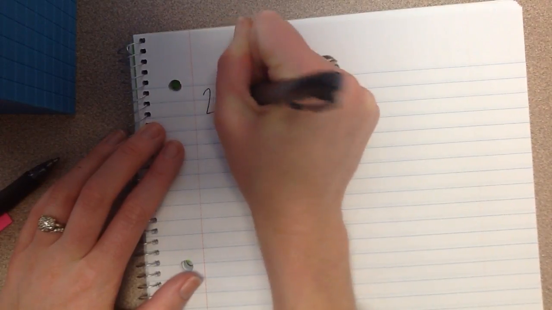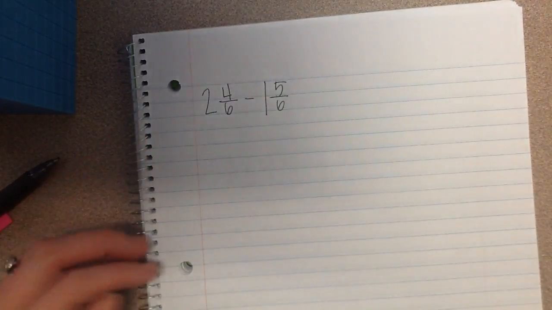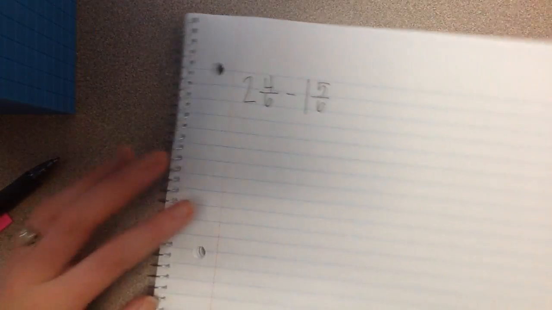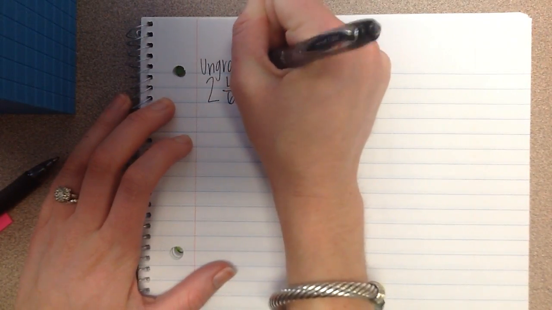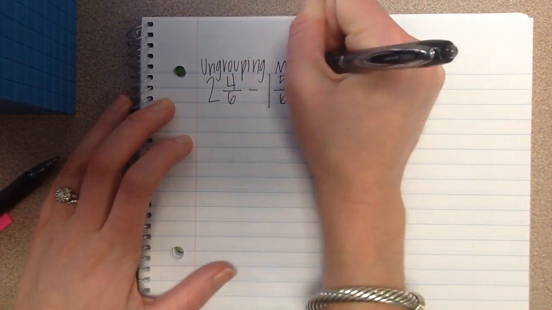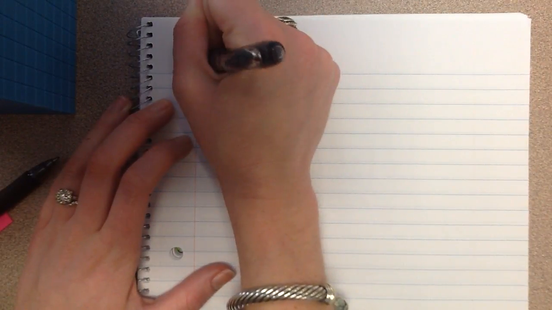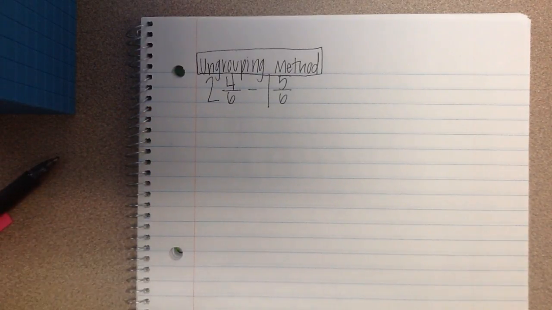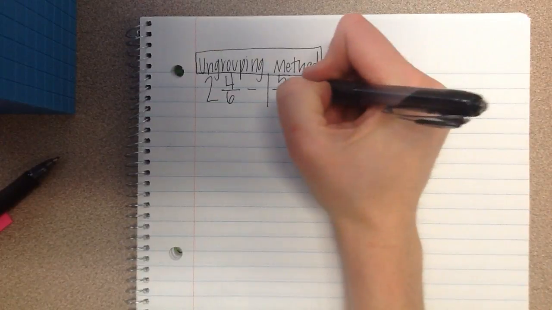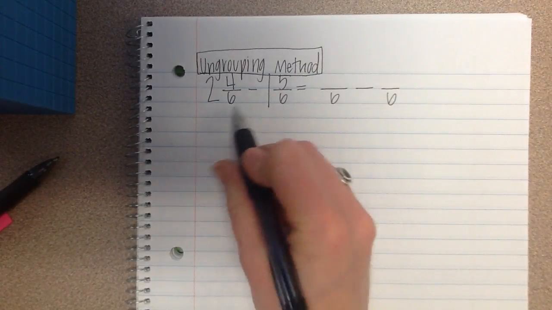Let's see here. That was 2 and 4/6 minus 1 and 5/6, right? I believe, yep. Okay, this is going to be called the ungrouping method. So what I'm going to do is ungroup both of them. I know my denominator is going to be 6 because they gave it to us.